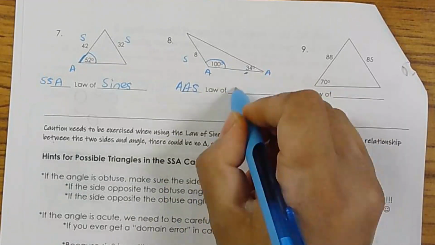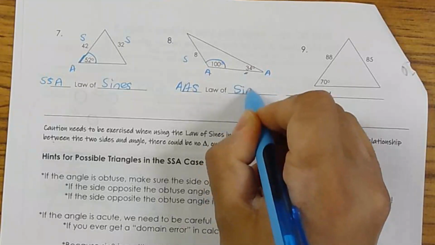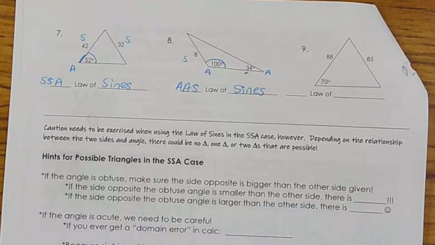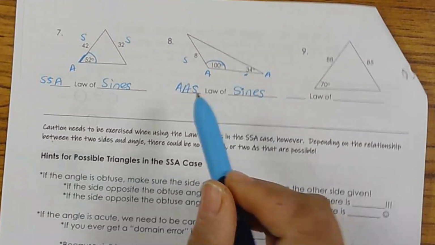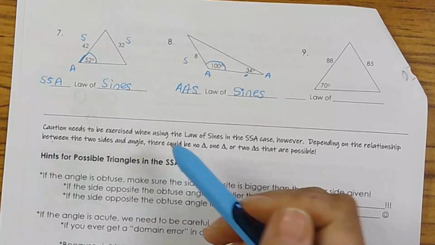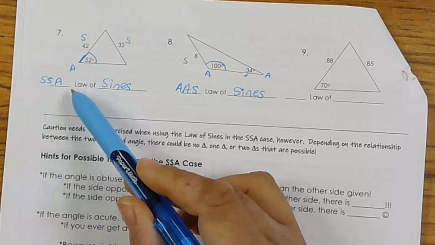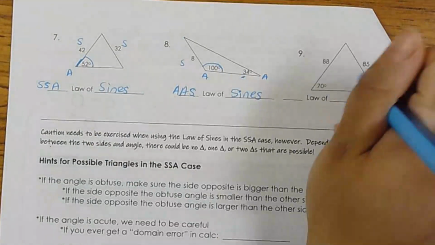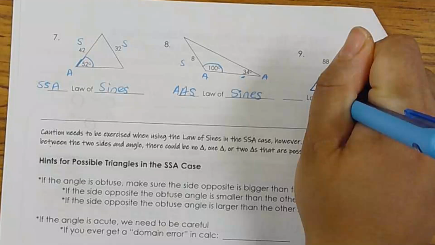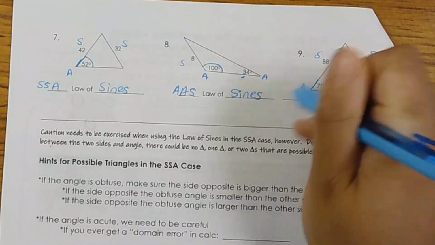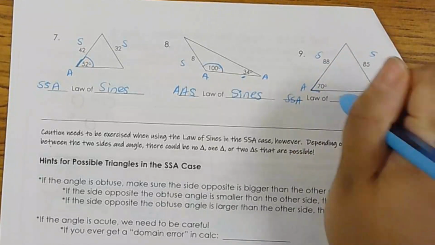And then we saw on the front page that that would be law of sines. All of the ones that have two angles and a side, which was either AAS or even an ASA, those were both law of sines along with this SSA that we keep seeing. All right, and finally one more here. There's an angle, but this angle only touches one side again, so this is another SSA, and that would be, again, law of sines.